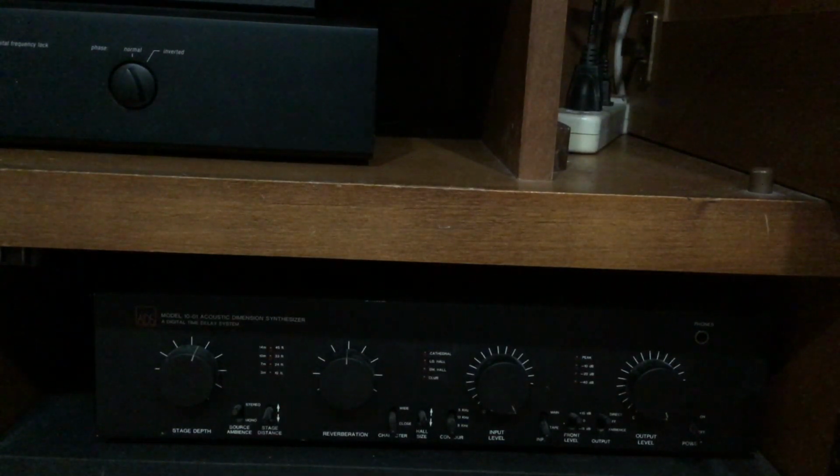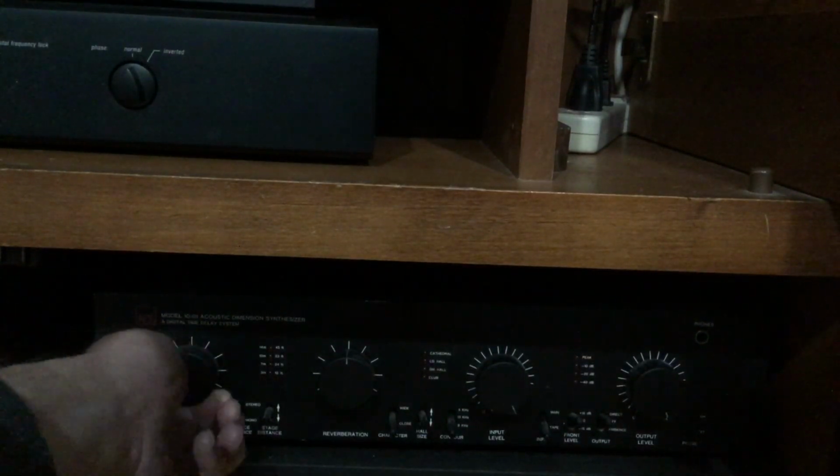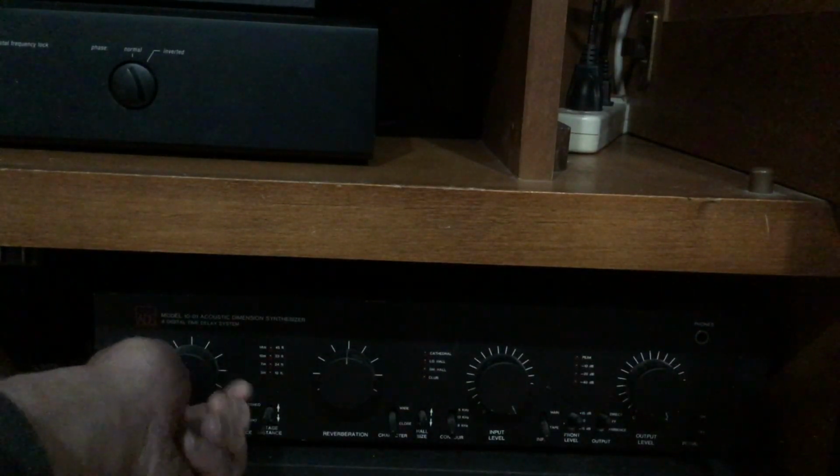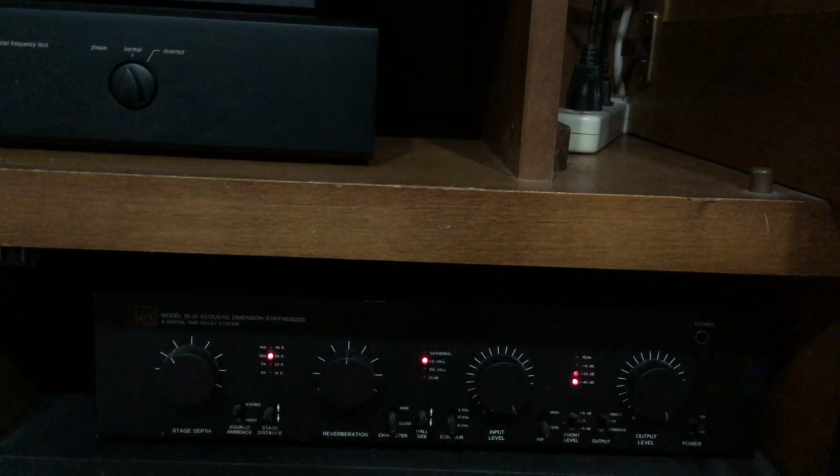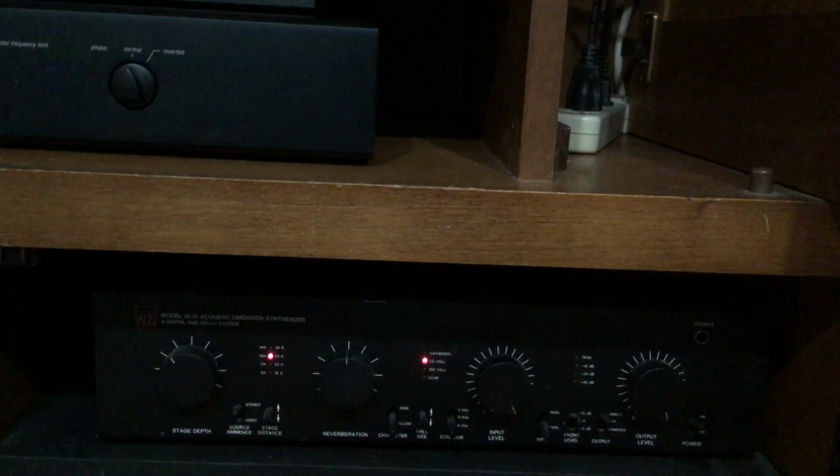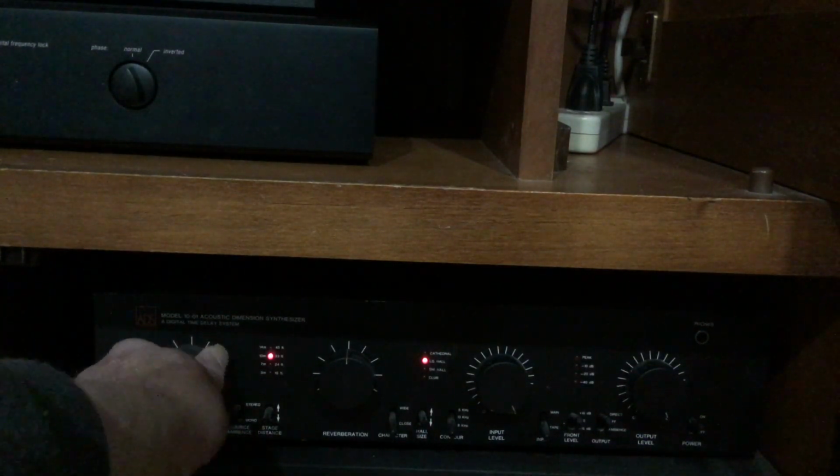So I'll just go through the operations of it. The first knob here, they just turn normally, right? I think I can turn it on. Yeah, good, it's actually plugged in. As you can see, it lights up, has standard LEDs, and this is probably from 1982 potentially. And like I said, the first knob, stage depth.